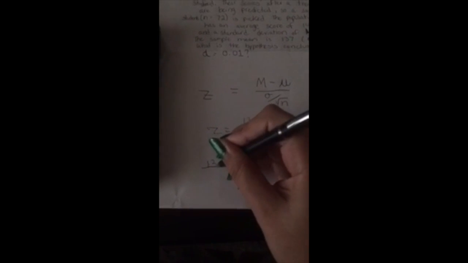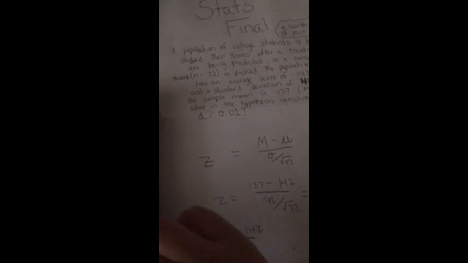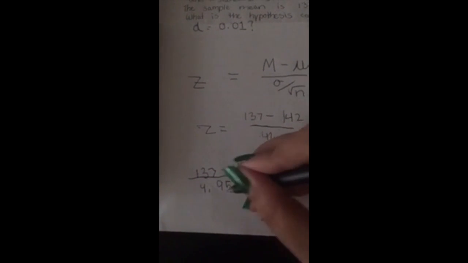So 137 minus 142, and 42 over 8.49. We can divide this fraction. 42 over 8.49 is 4.95. And 137 minus 142 is negative 5.